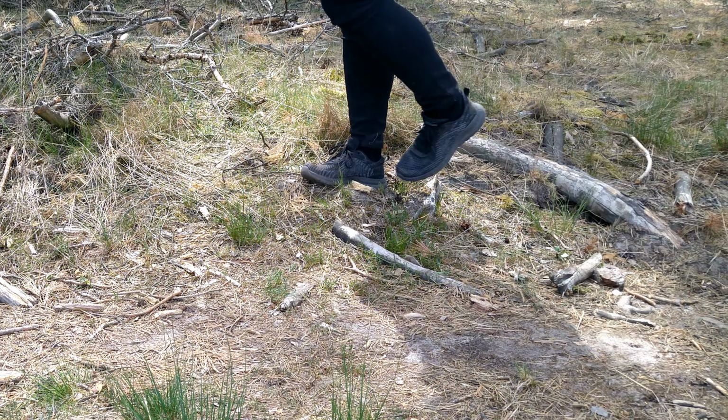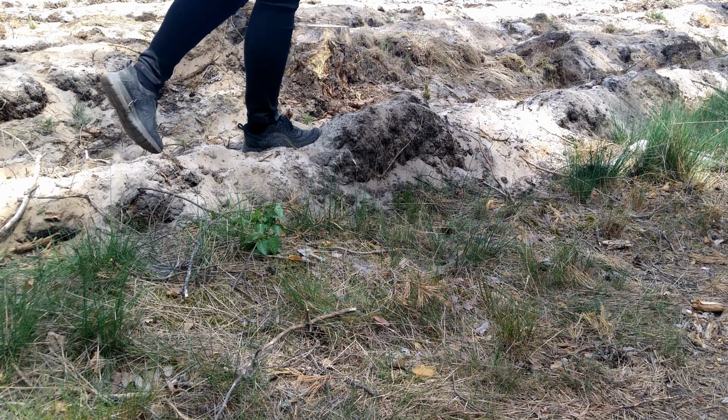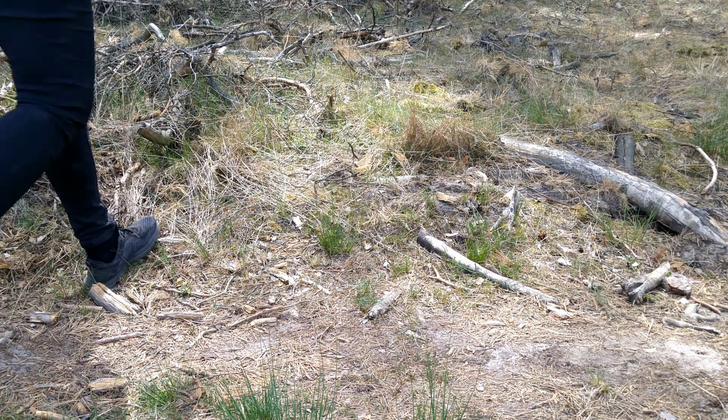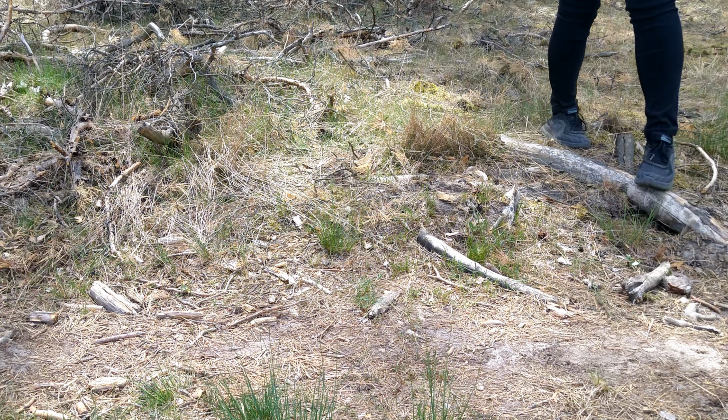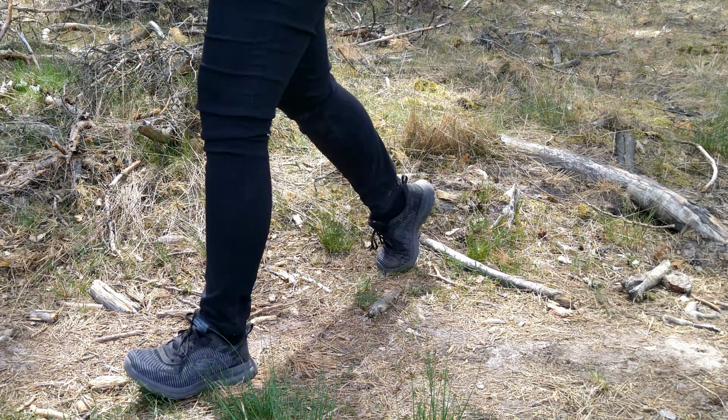Start by walking on uneven terrain. There should be ups and downs, so that you have to put your foot at a slightly different angle each time you take a step. When you warm up the joint a bit, start jumping training.